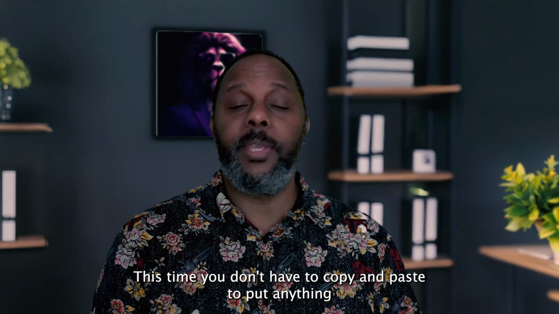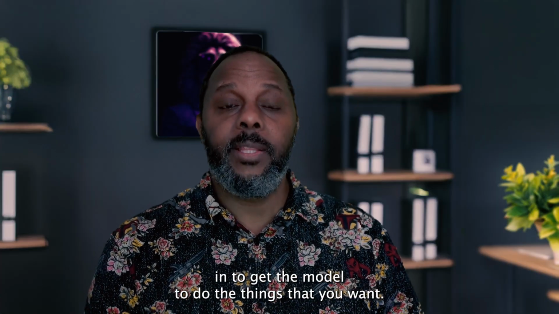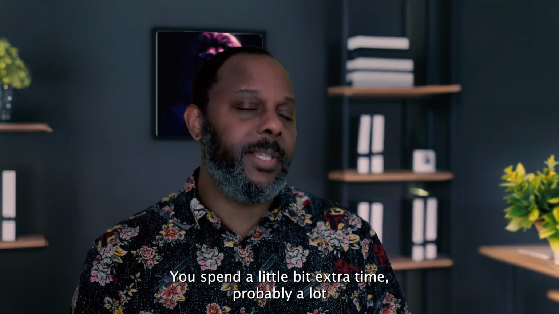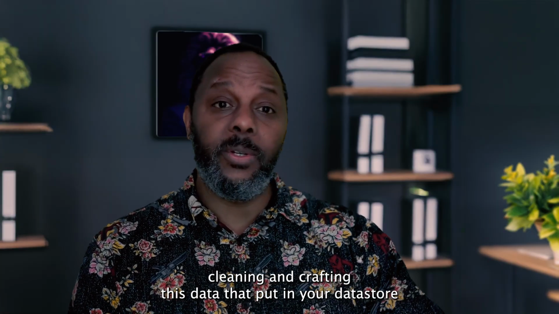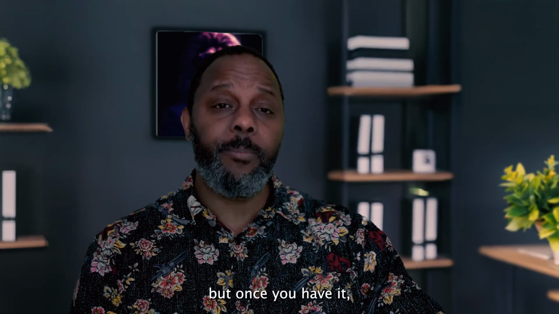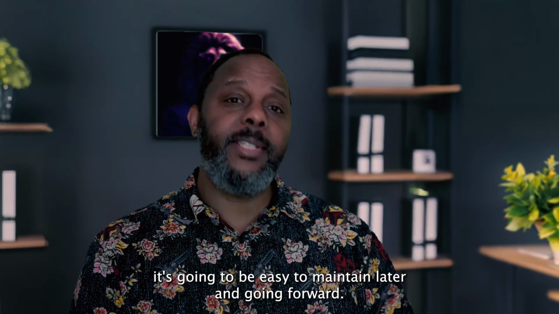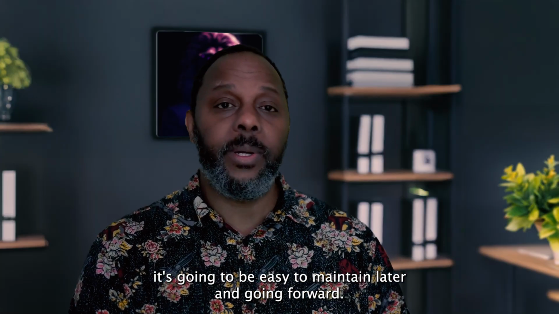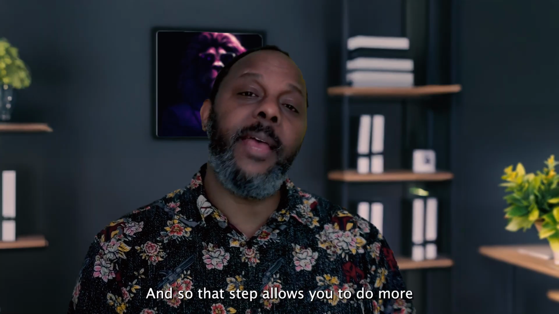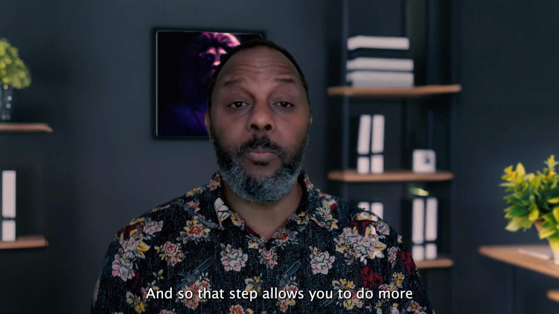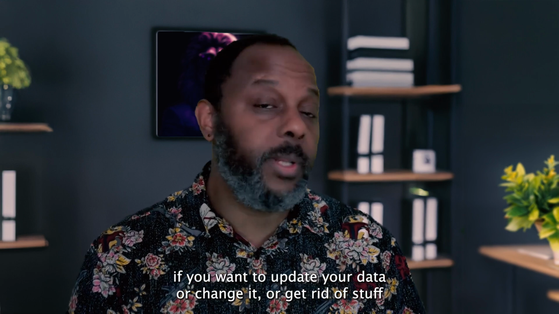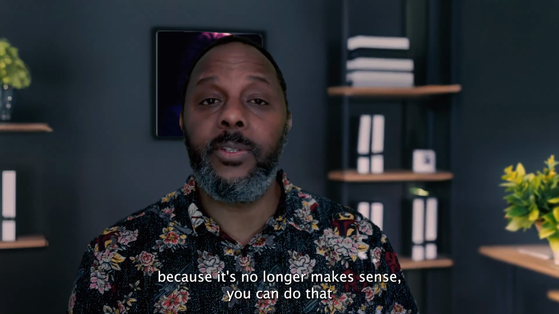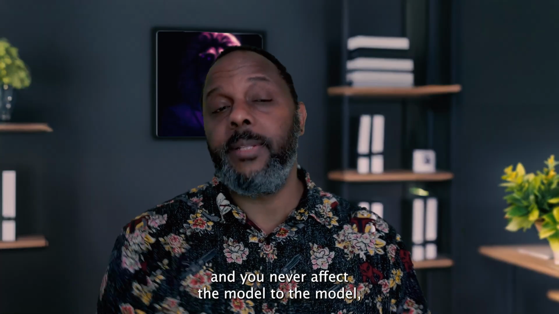You don't have to copy and paste to put anything in to get the model to do the things that you want. You spend a little bit extra time, probably a lot, cleaning and crafting this data to put in your data store. But once you have it, it's going to be easy to maintain going forward. And that step allows you to do more of this. If you want to update your data or change it or get rid of stuff because it no longer makes sense, you can do that and you never affect the model.